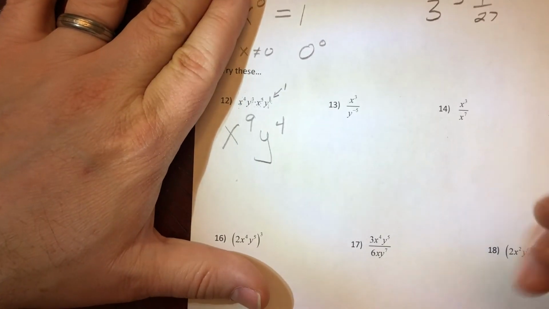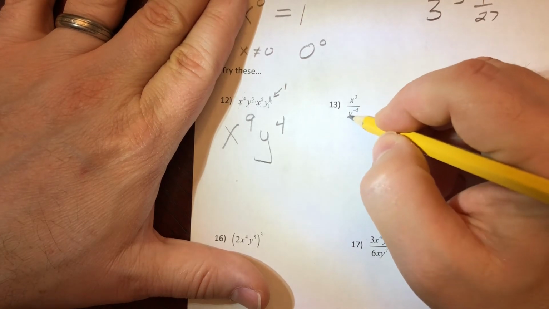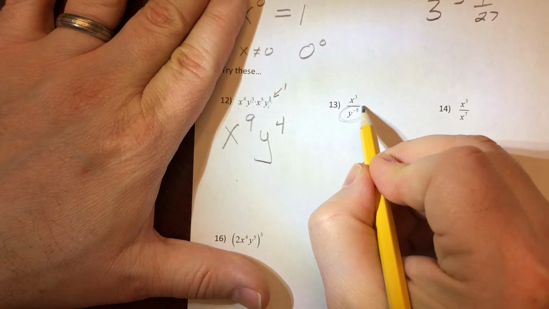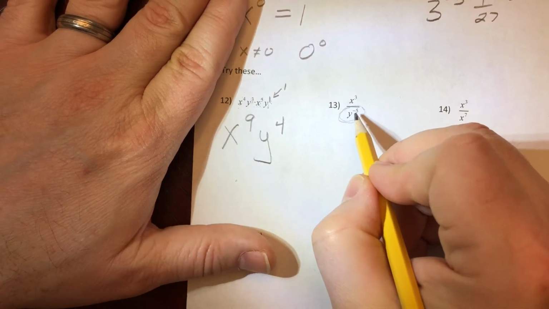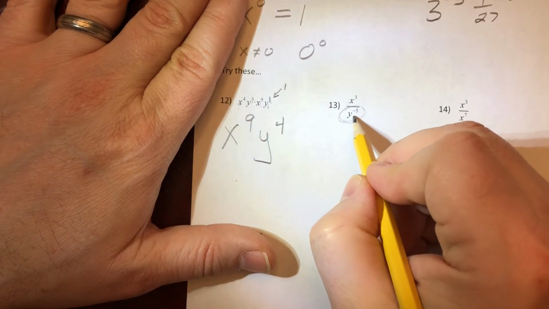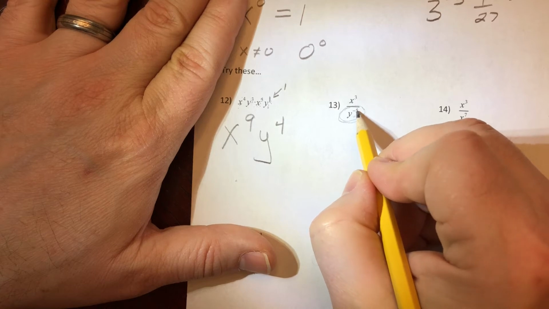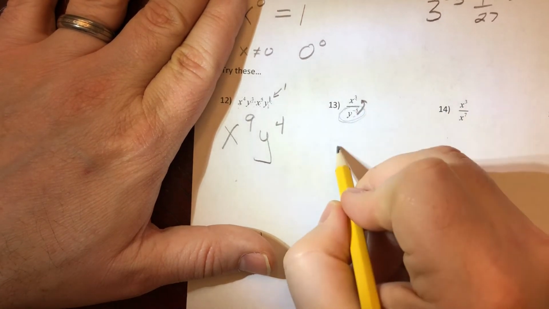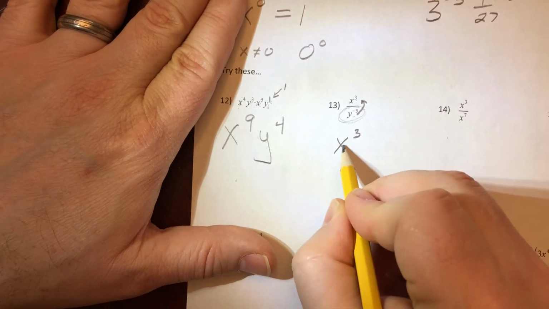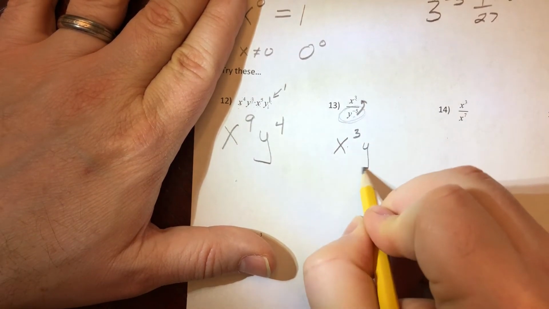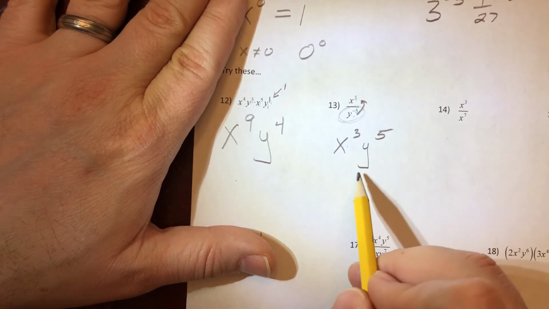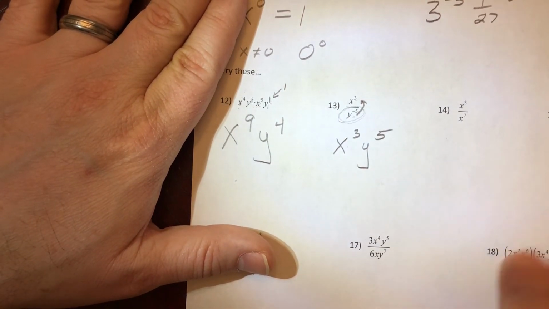Okay, the next one. Well, we don't have the same base, so we can't really combine them, but we do have a negative exponent there. And if we remember, a negative exponent means that it is equivalent to the positive exponent in a different location. So this is going to move up. The x to the third stays put in the top, and then y to the fifth moves up with it. And then we have nothing in the denominator except for 1, so we don't have to write it.